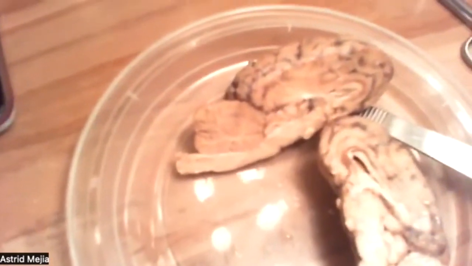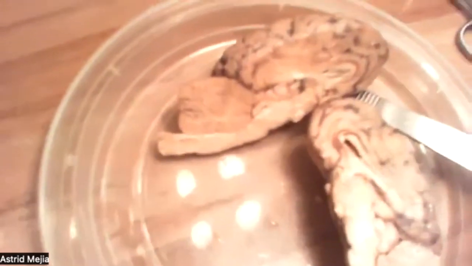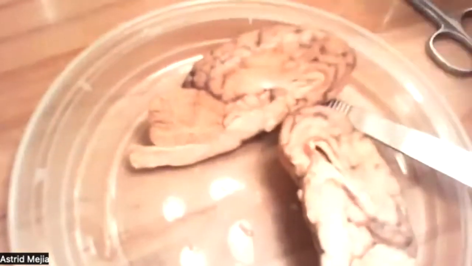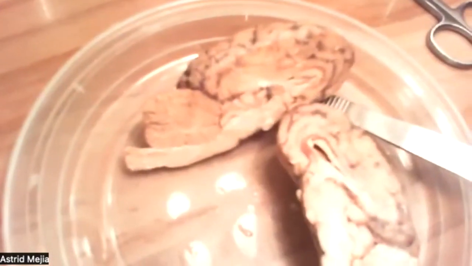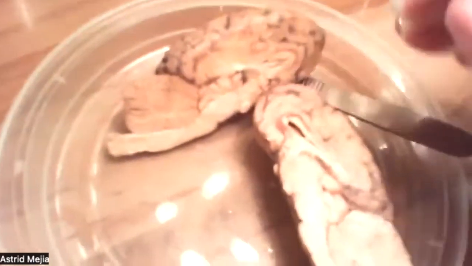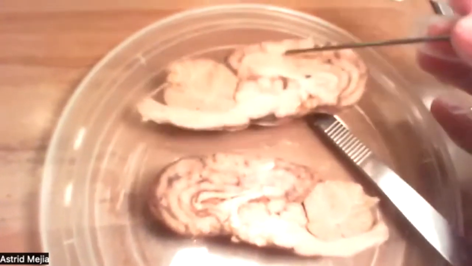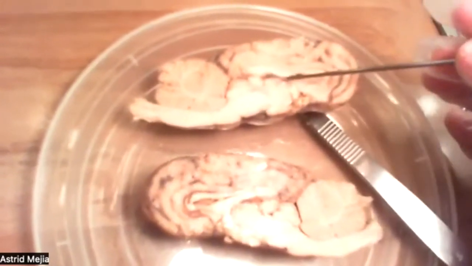So for this part, it's going to be the sagittal view. And basically here you're going to be able to see the third ventricle. It would be basically right here.